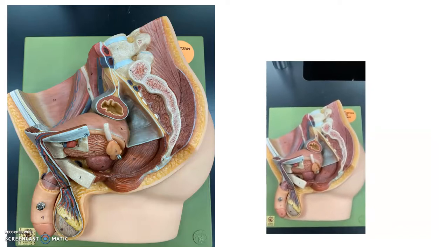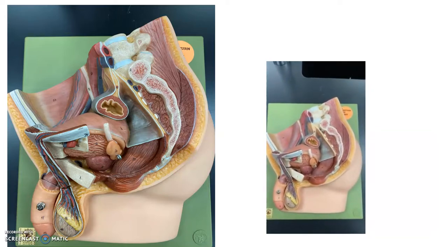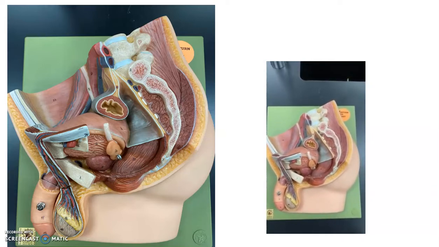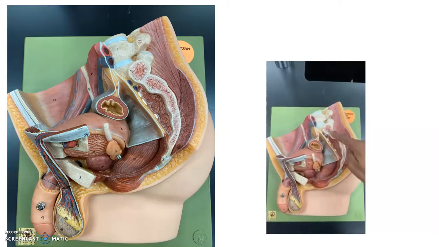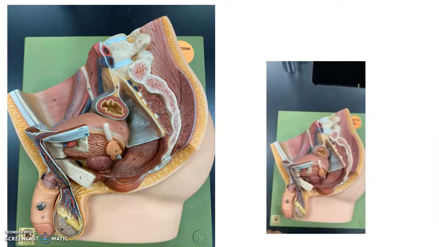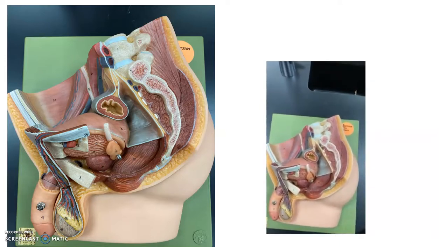Welcome to the reproductive system, specifically the male reproductive system. This is a lateral view of the anatomical structures of the male reproductive system. This is posterior because I can see the sacrum. This is anterior because I can see the penis. Just going to go over the anatomical features.